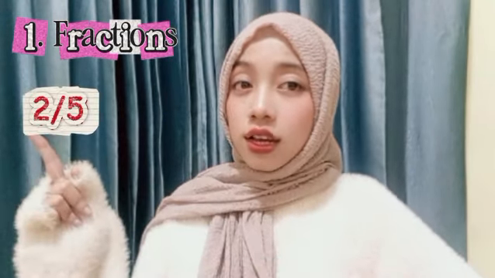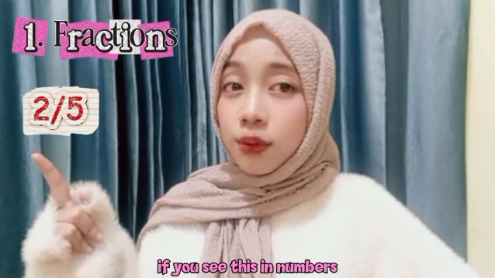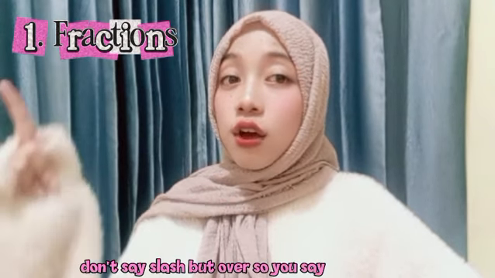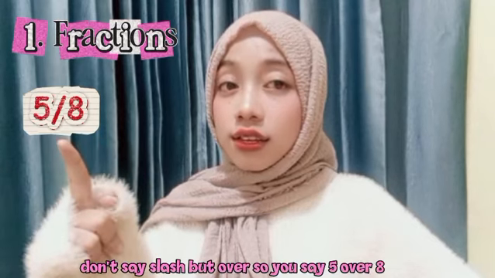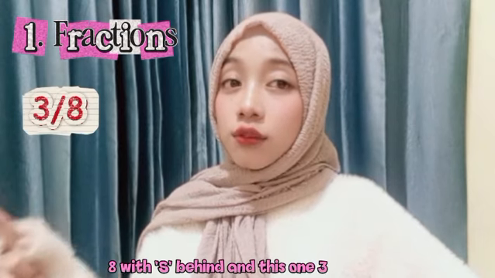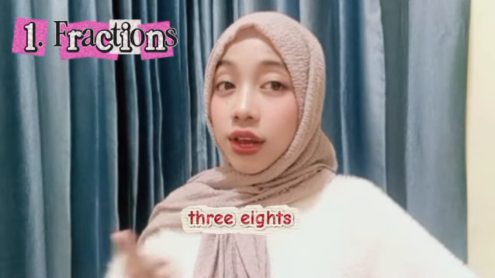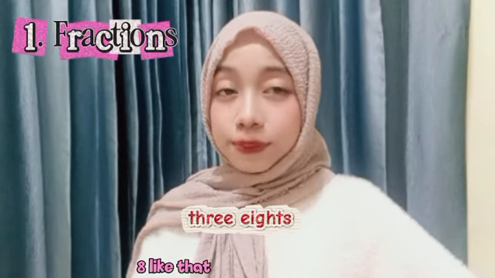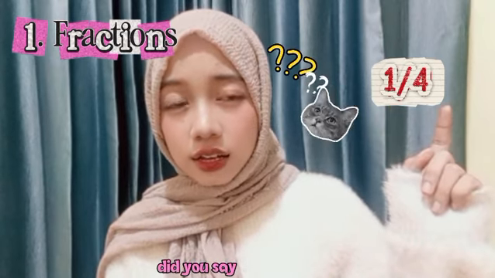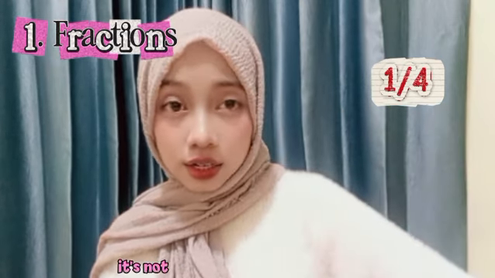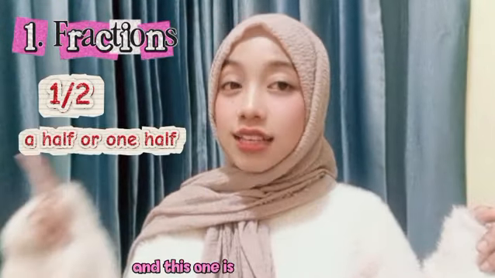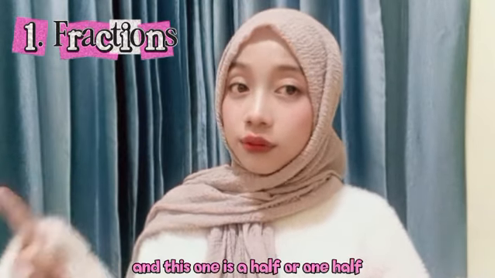And this one, if you see this in numbers, don't say slash, but over. So you say 5/8 or 5/8 with S behind. And this one, 3/8, 3/8. Like that. But what about this? Did you say 1/4? No, it's not. It's a quarter or 1/4. And this one is a half or 1/2.